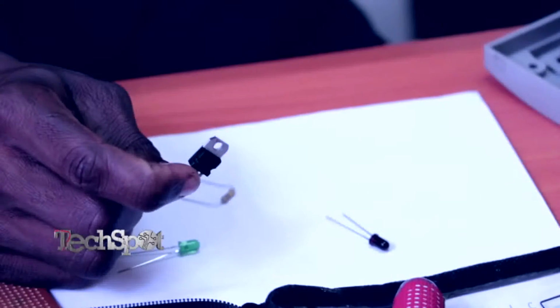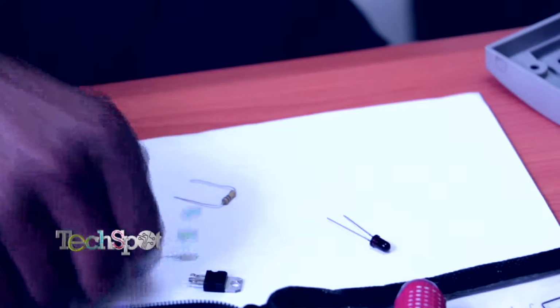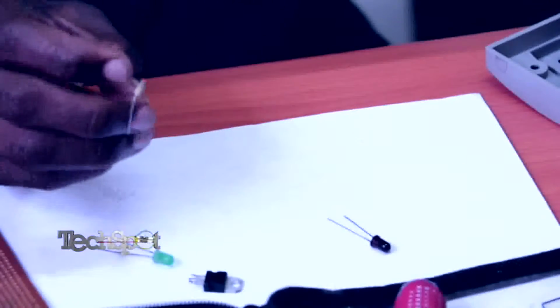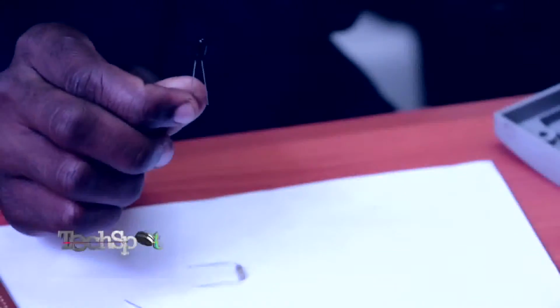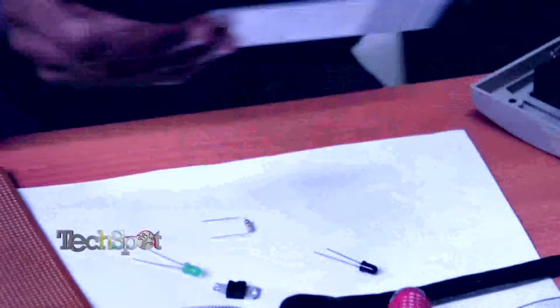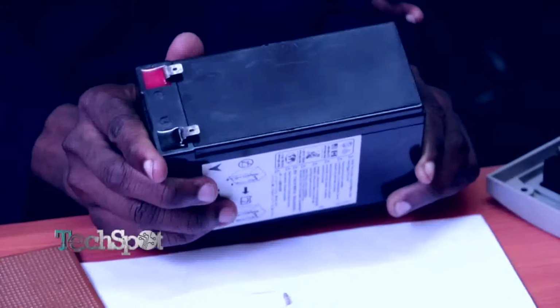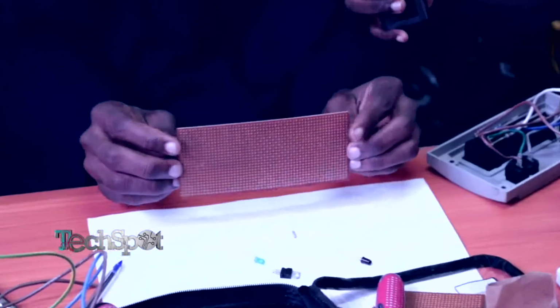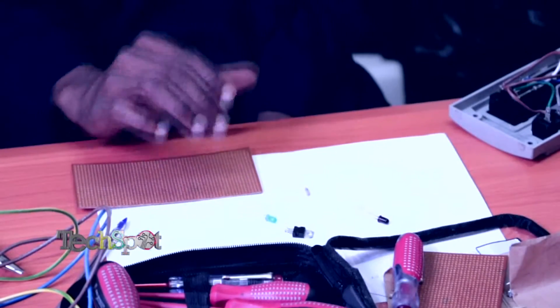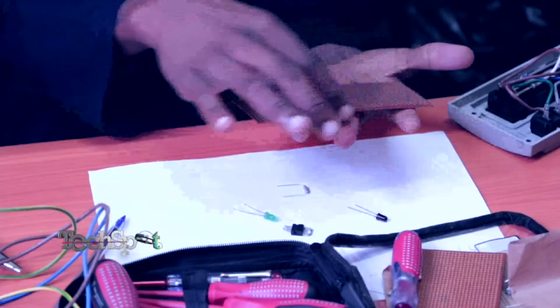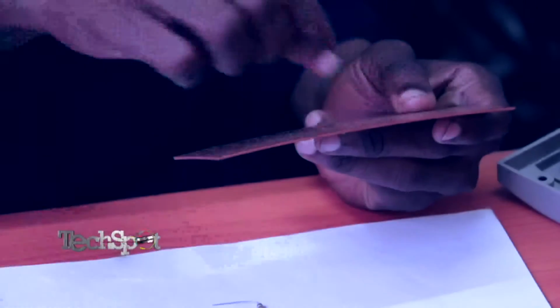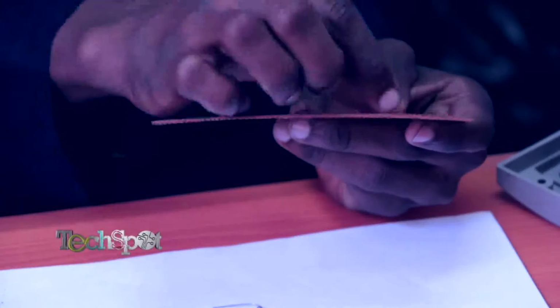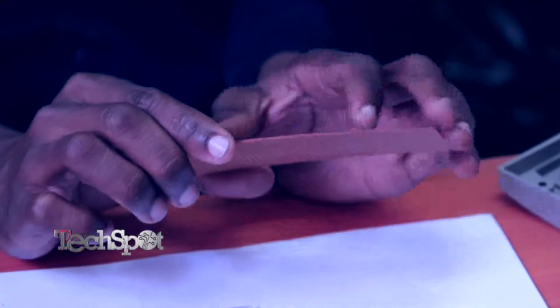Okay. This is a MOSFET you are going to use for the circuit, the LED, the resistor, and the phototransistor. We also have here our 12 volts battery, which will serve as our source for the circuit. Then the PCB will do our connections on. PCB stands for printed circuit board. This one has holes and there's a copper base in it. You put all the components on it, then you solder them to the wires that you use for the connections.